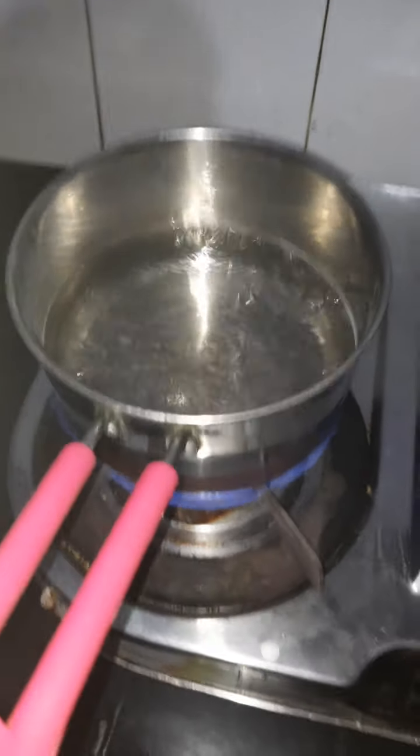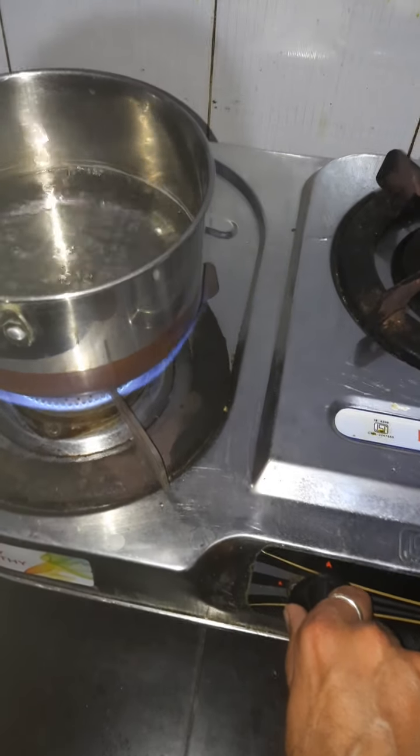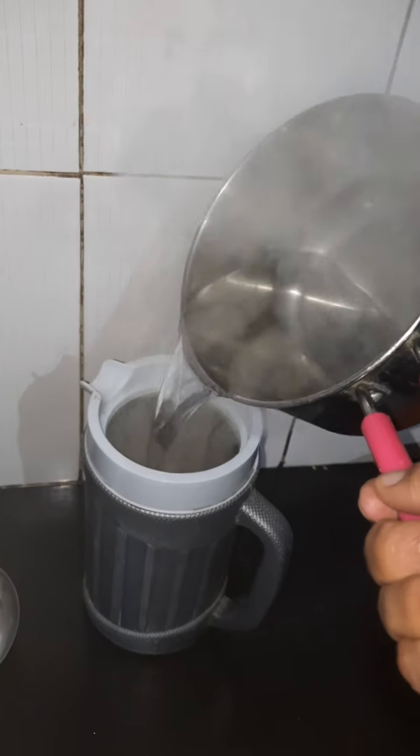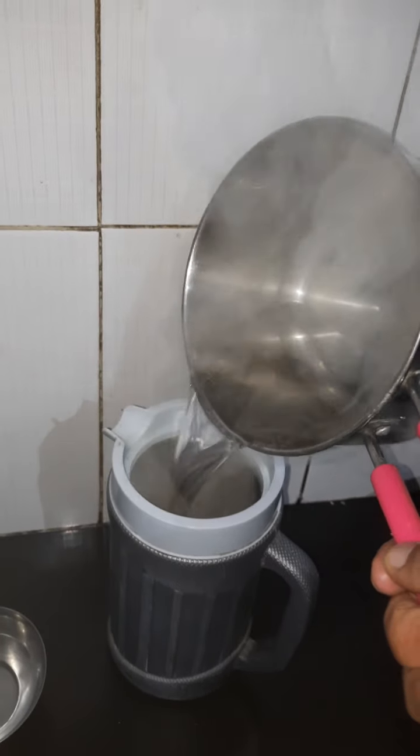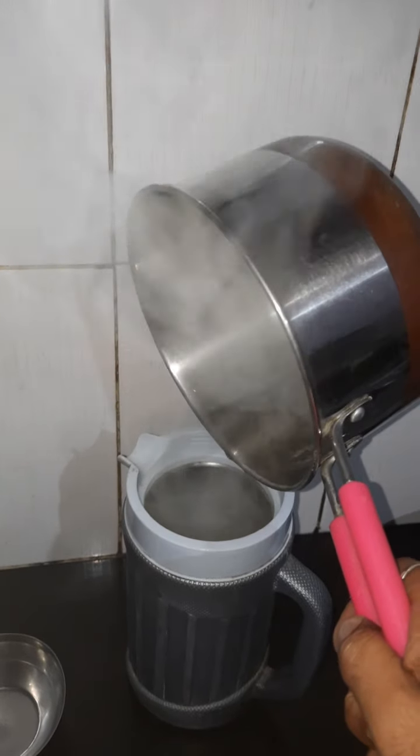Next we will switch off the gas stove. After that we will pour this water into the kettle. When we are pouring the water into the kettle, you are able to see the steam. From where does this steam come? This is just the evaporation of the water.